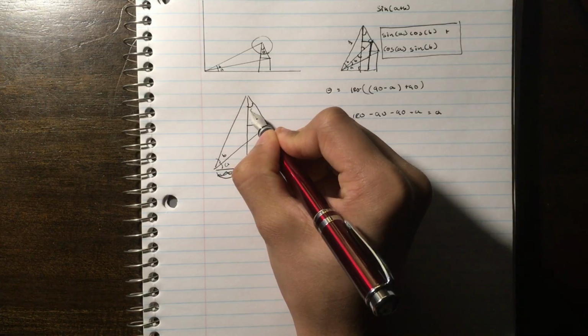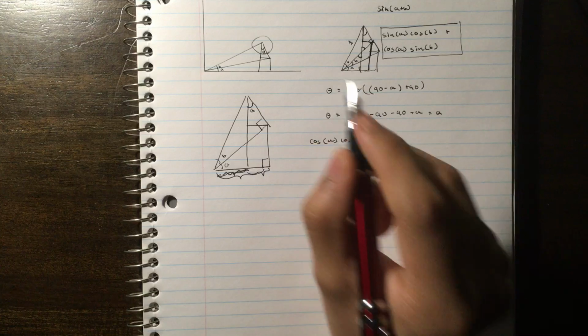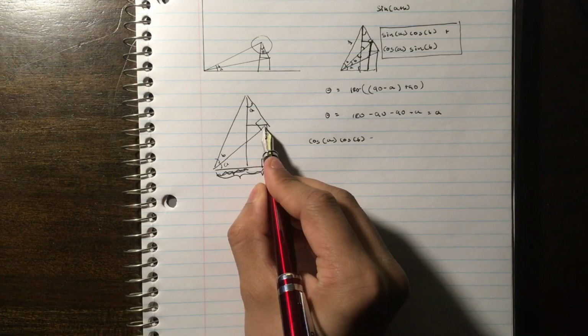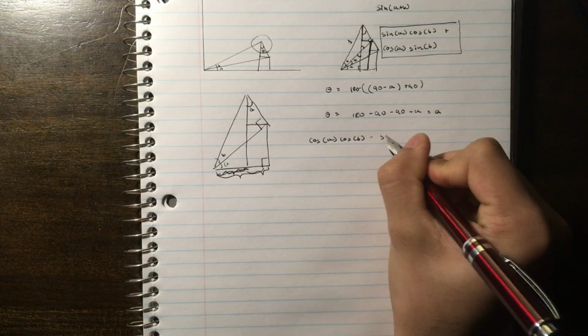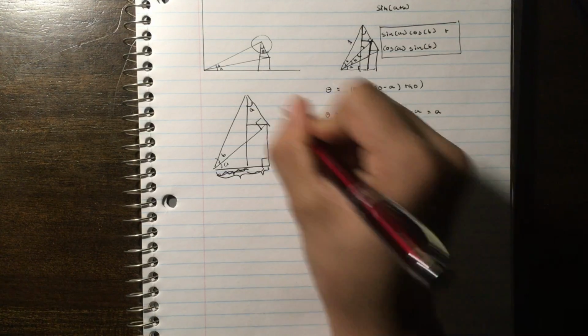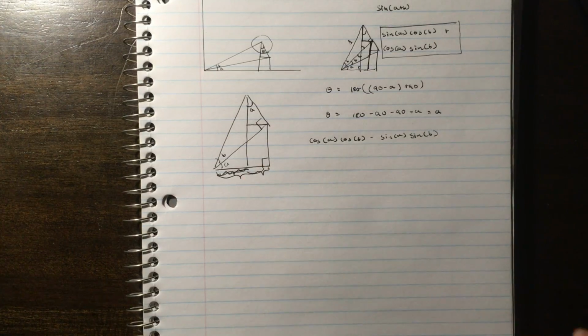And we already realized, calculated before, that this angle is A. That means that this part right here must be the sine of A times its hypotenuse. Therefore, subtracted by sine of A times its hypotenuse, which is sine of B. And there you go. That's the formula, okay?